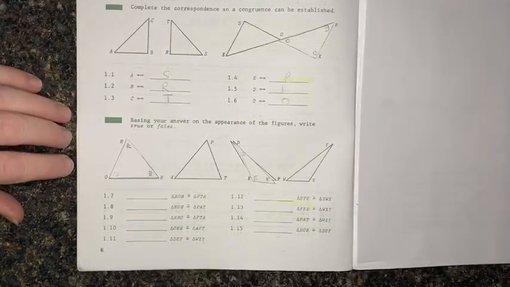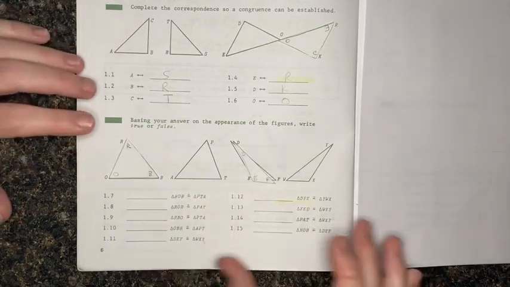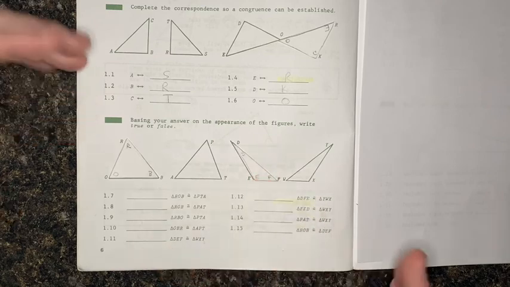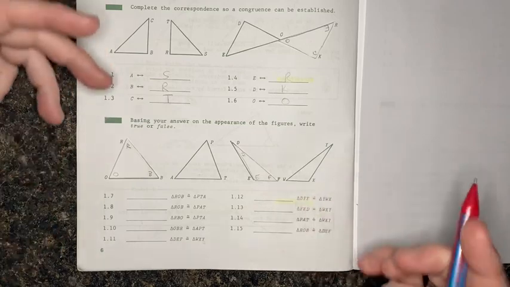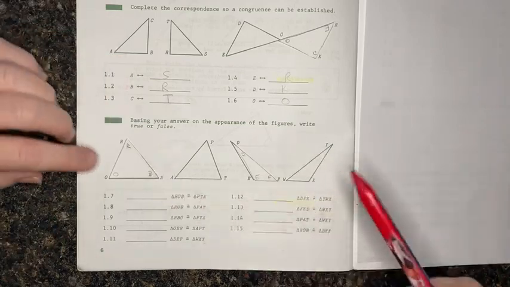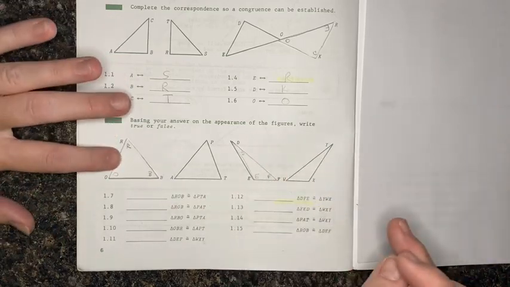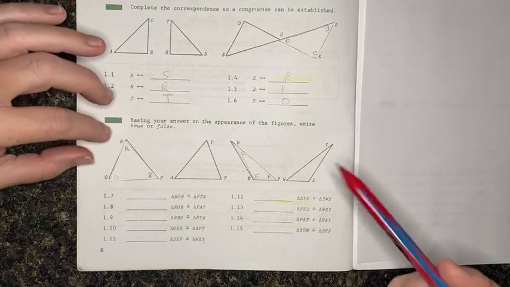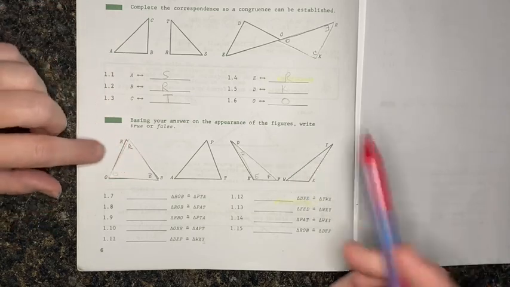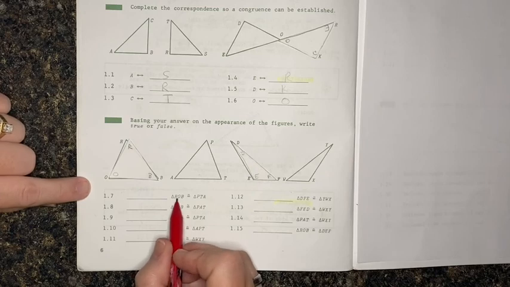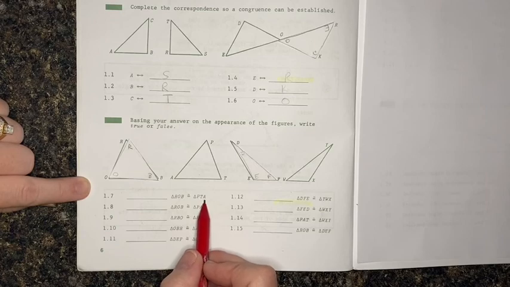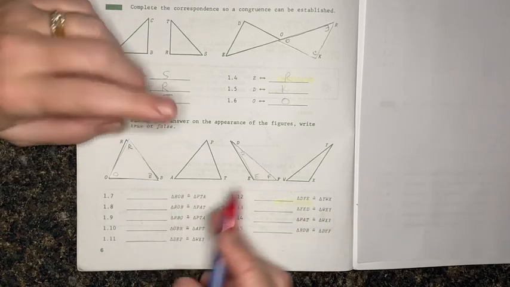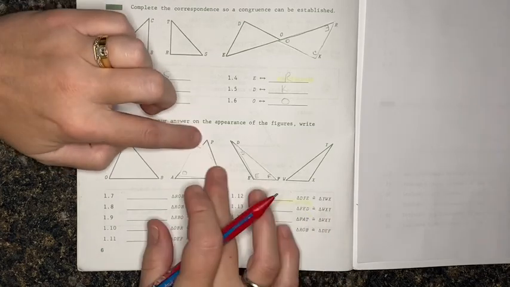All right, so for problems 7 through 15, we've got, again, 2 different sets of shapes, but this time they want us to write true and false on the congruentness of these triangles. Now, I've made one example triangle of each of these shapes, and so I'm going to go from there. So they want to know if triangle ROB is congruent to triangle PTA. All right, well, we have to see then which vertices go together.